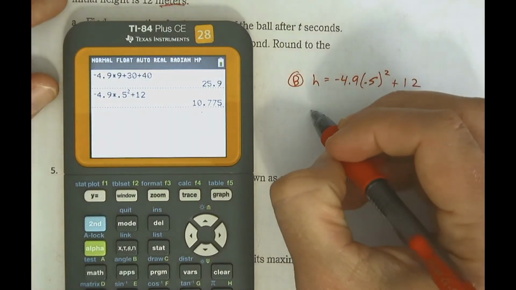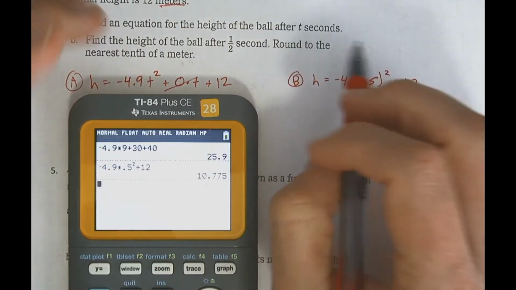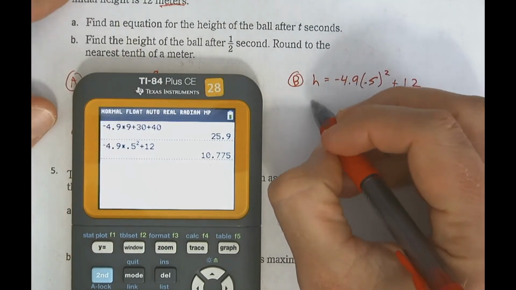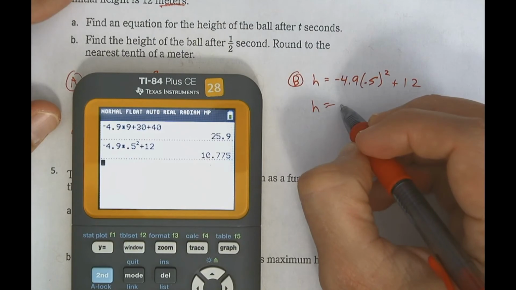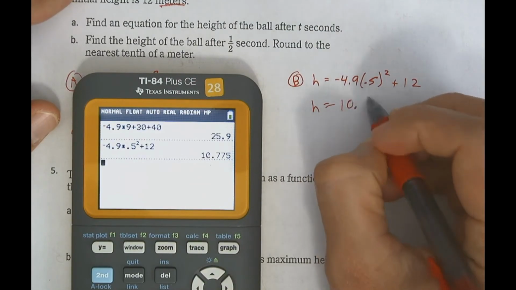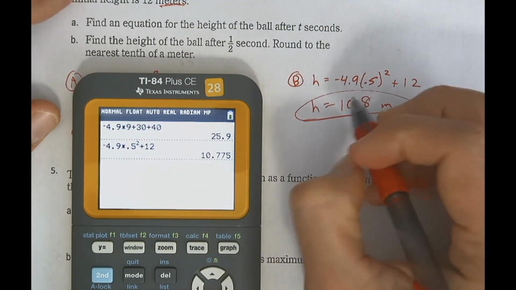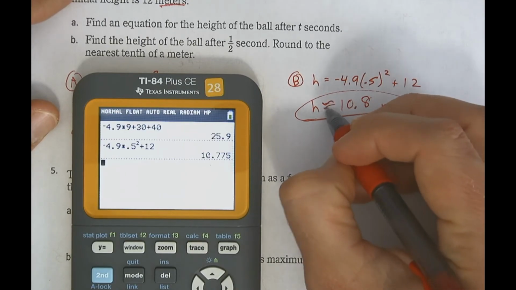And you could round this if you want. Oh, it says round to the nearest tenth, so we need to round it. Tenth is the first spot. 7 will bump this 7 up to an 8. So 10.8 meters. Since we rounded, you technically want to put a squiggle here.